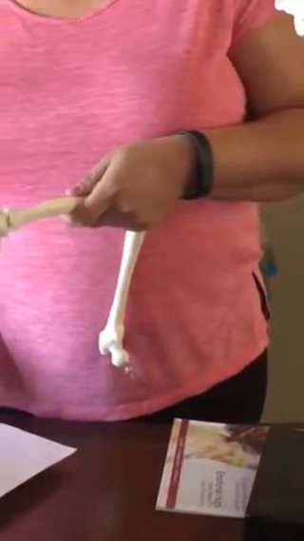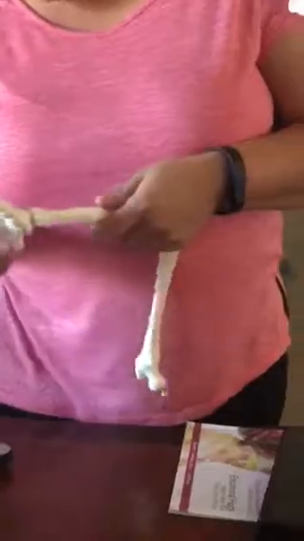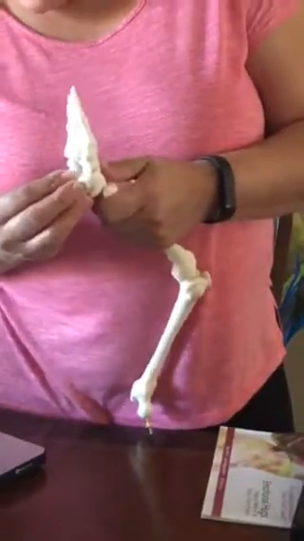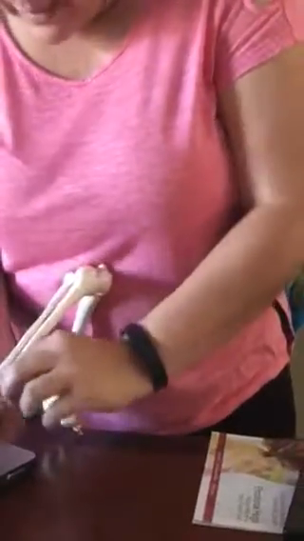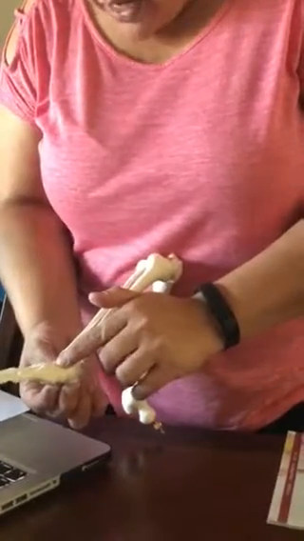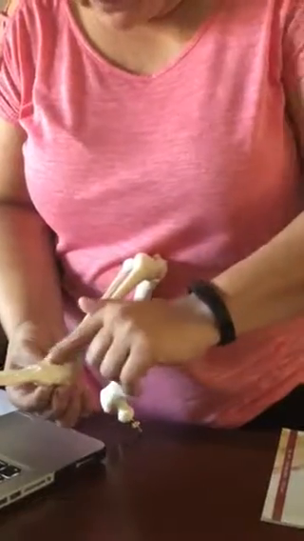So we're going to go over some of the bones here. The main one that I just talked about is the calcaneus, followed by the talus, which is here. And then we go into the navicular, and then we have the cuboid.